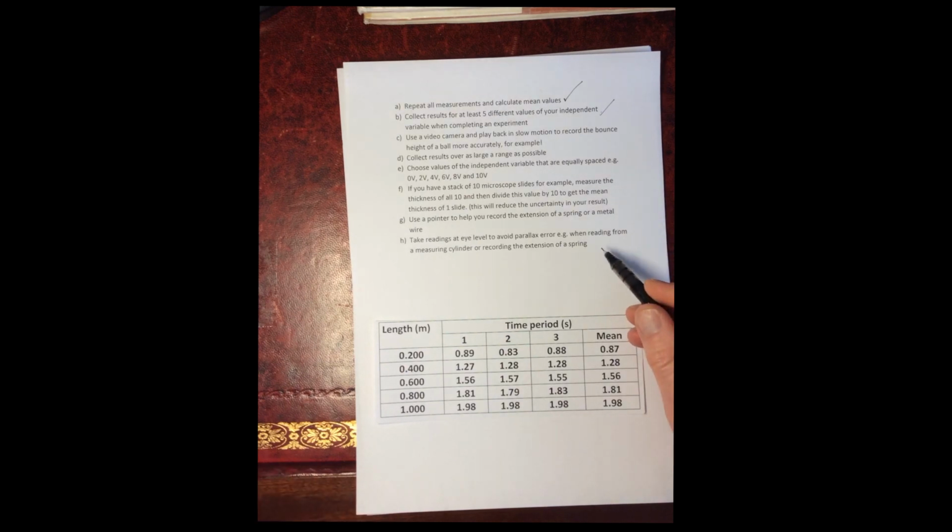And then finally, we're talking here about parallax error. If I want to record the volume of water in a measuring cylinder, I need to get down to eye level to measure where the meniscus lines up with the reading on the scale. Or if again I'm measuring the extension of a spring, I need to get down to eye level. Otherwise, the spring or the mass that's on the spring might project onto the ruler at an angle and give you an incorrect reading, which is known as parallax error.